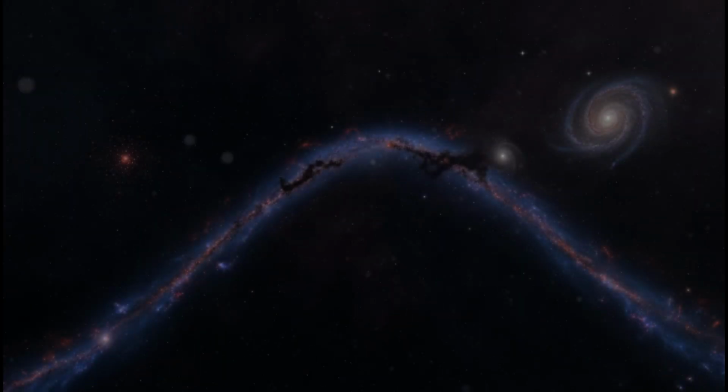By measuring many such events across different distances, scientists construct a timeline of the universe's expansion, embedding temporal information in each observation. Pulsars offer another precise measure of time.